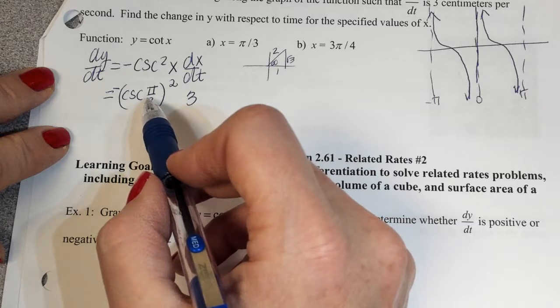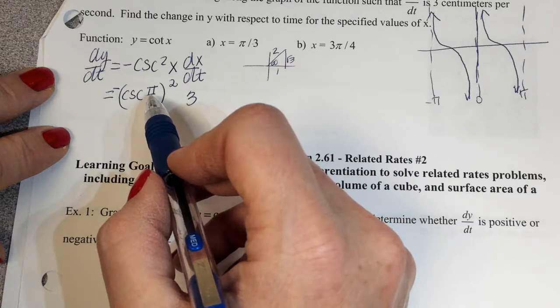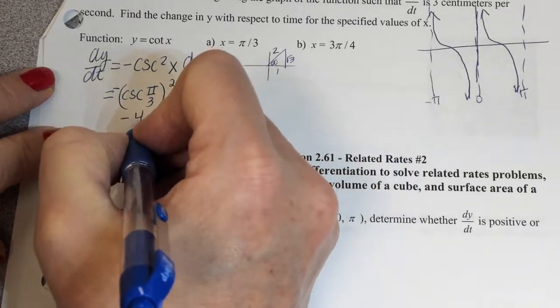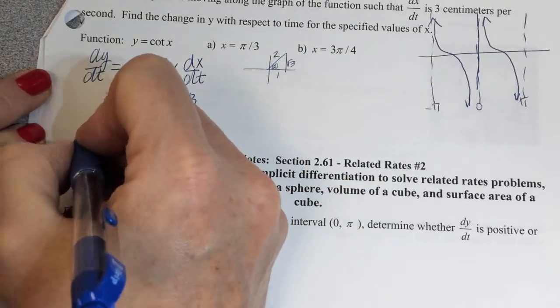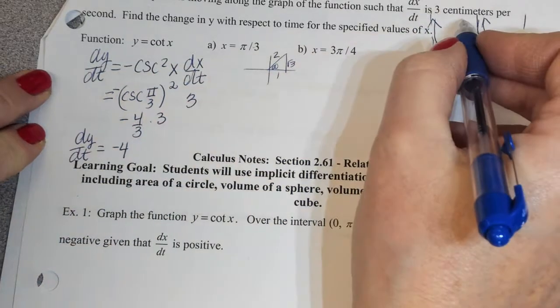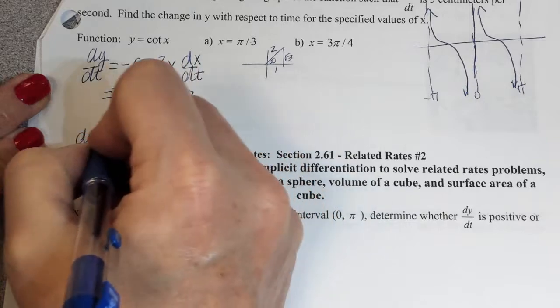And then what do we have to do with 2 over radical 3? Square it. What's 2 over radical 3 squared? 4/3. So I'm going to have negative 4/3 times 3. And so dy/dt is going to be negative 4, look at your units, centimeters per second.